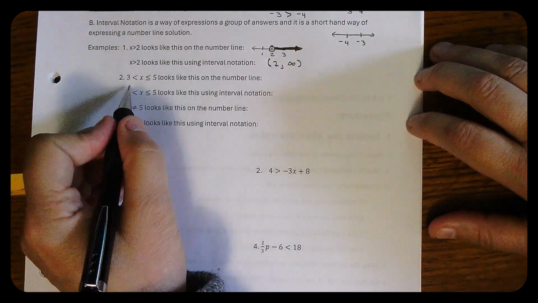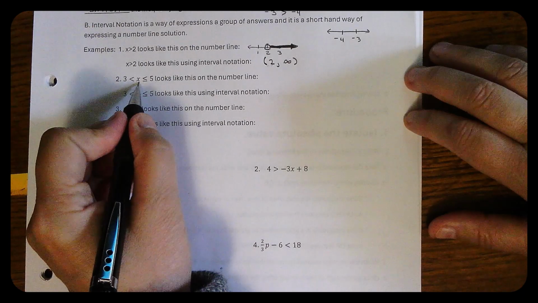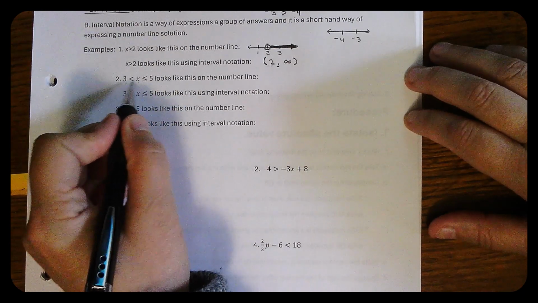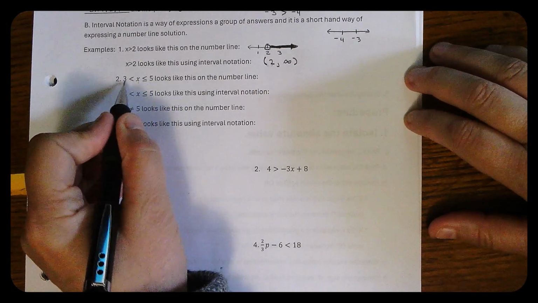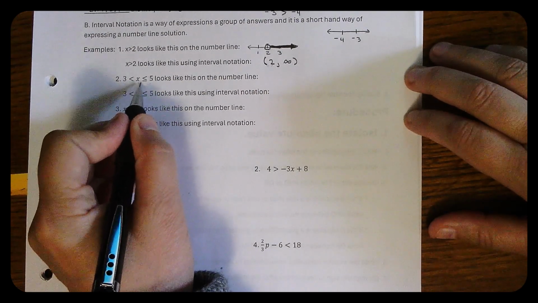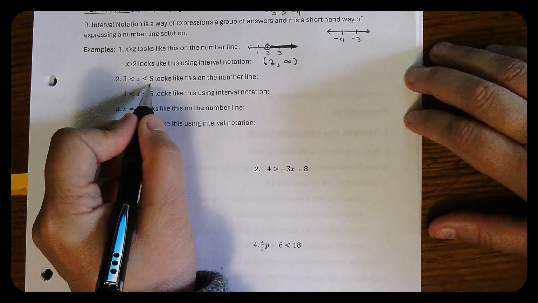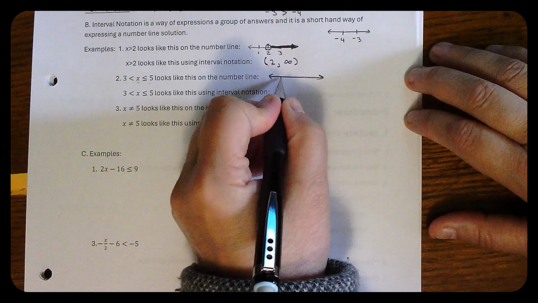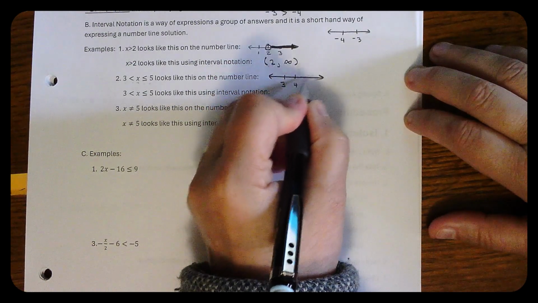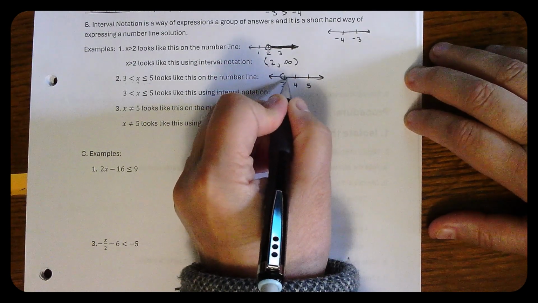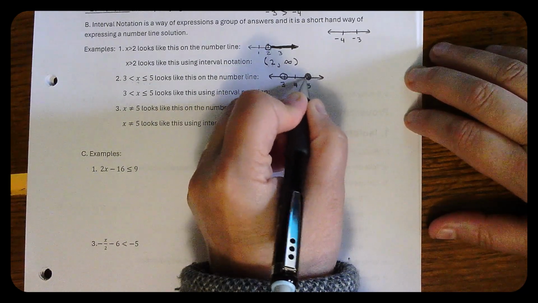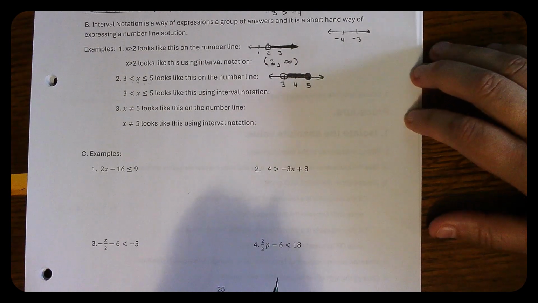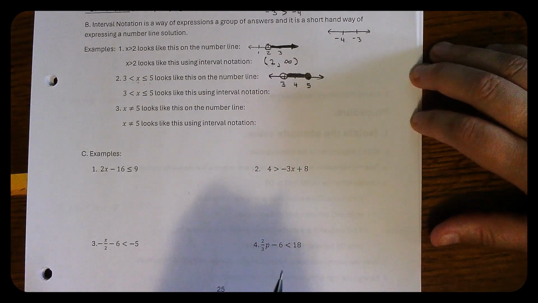All right, the second one: x is between 3 and 5, where you don't include 3 and you do include 5. 3 is less than x, and x is less than or equal to 5. So x is between 3 and 5 looks like this on a number line. You have your 3, you have your 5, open circle on 3, closed circle on 5, and all the numbers between 3 and 5 are in the solution.